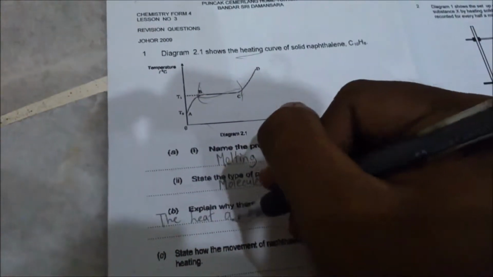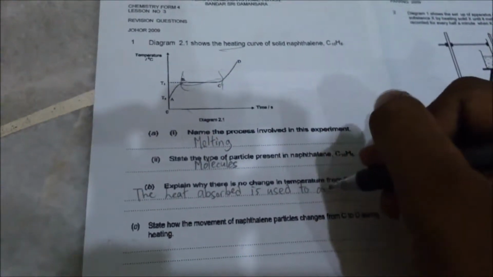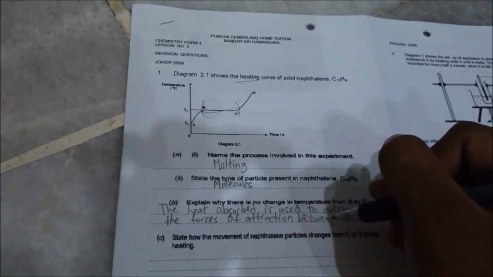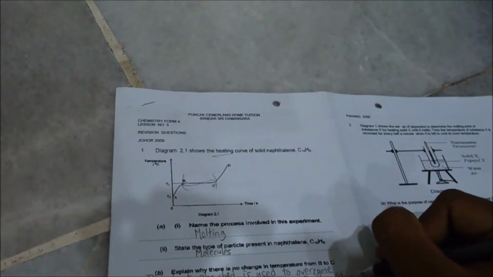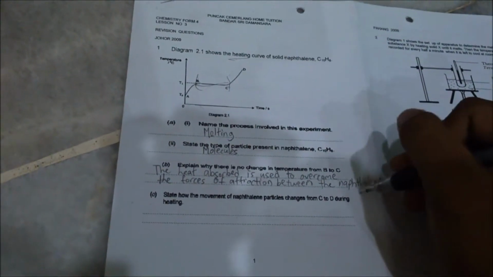Basically, why there's no change is because the heat absorbed is used to overcome the forces of attraction between the naphthalene particles. This is like a universal answer.